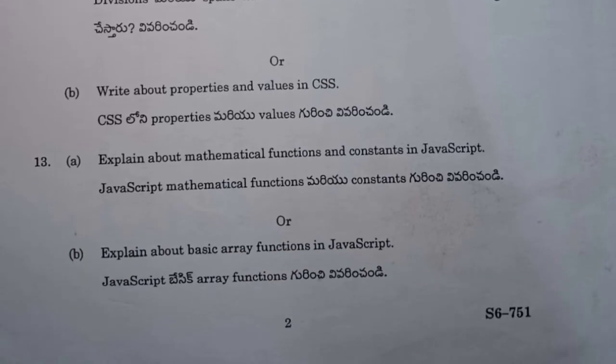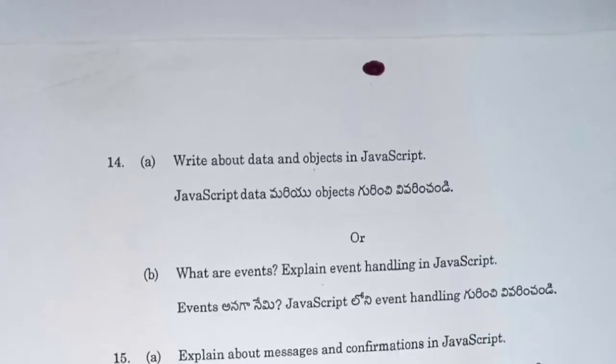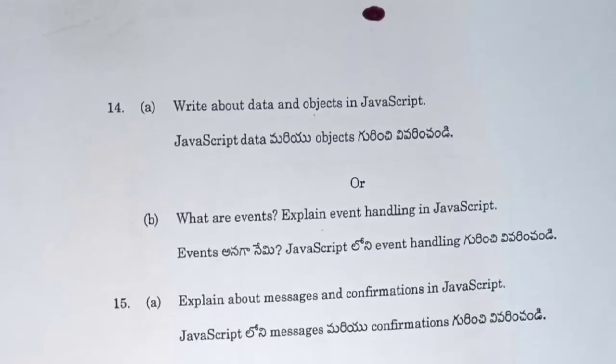Next, 13th A, explain about mathematical functions and constants in JavaScript. 13B, explain about basic array functions in JavaScript. Okay. Next, 14th A, write about data and objects in JavaScript. And next, 14th B, what are events? Explain event handling in JavaScript.